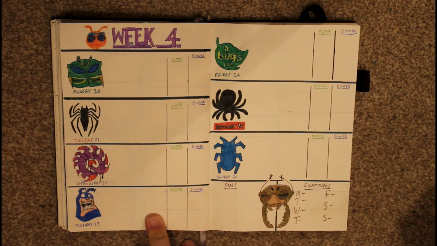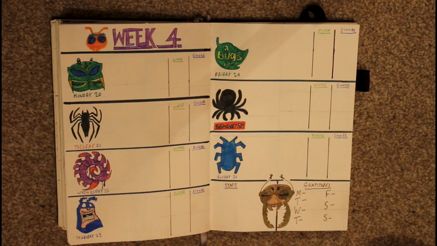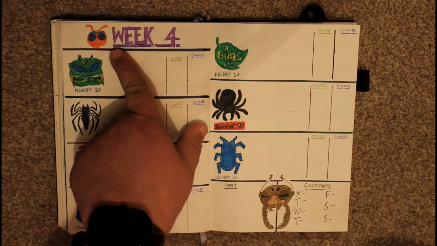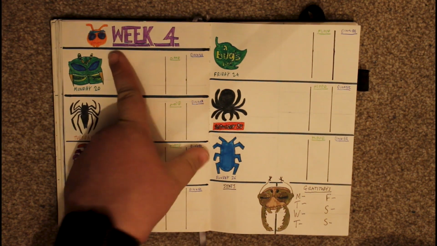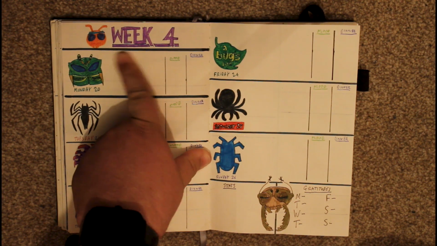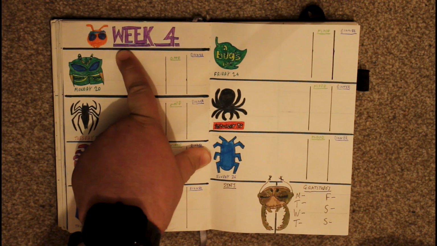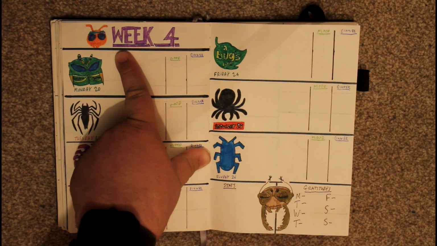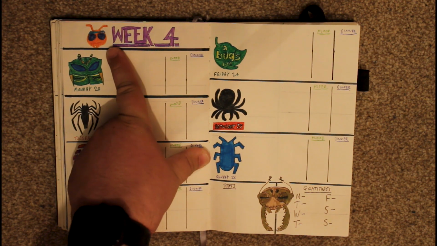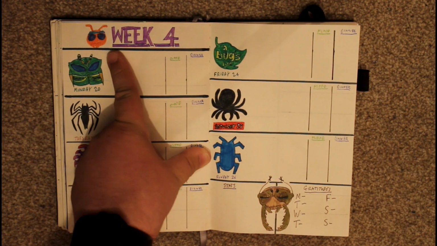Then for week 4, I did miscellaneous stuff. And this was a bit of a hard one to work out. This one in particular was the hardest one. I went with Bug from Starship, one of the Star Kid musicals that I had practically forgotten about because it was so long ago. But I was thinking, what bug things are there?